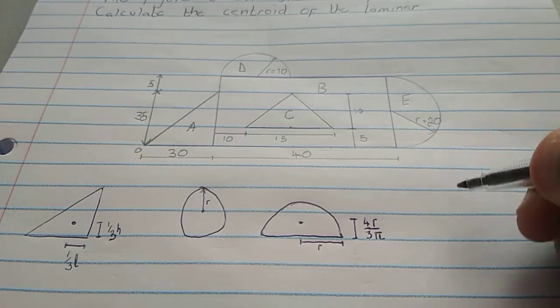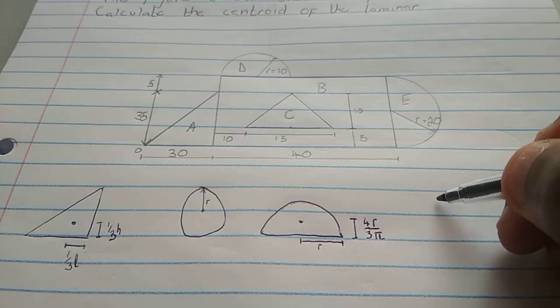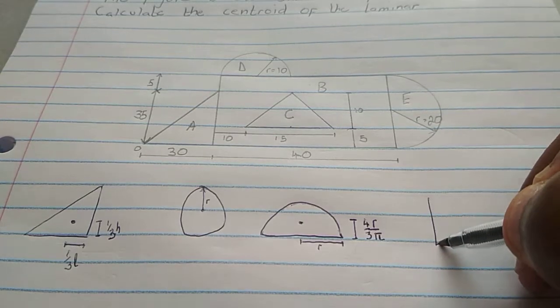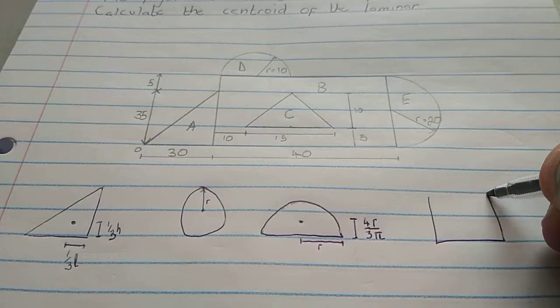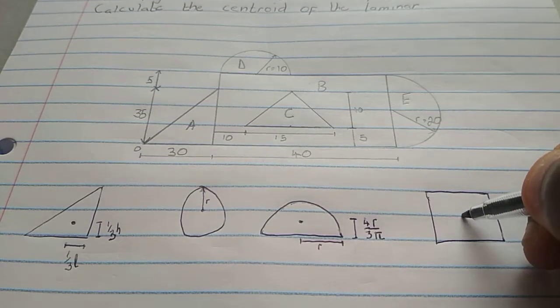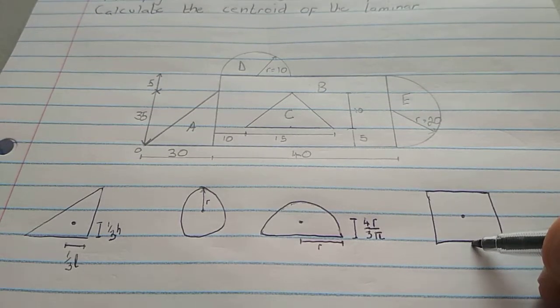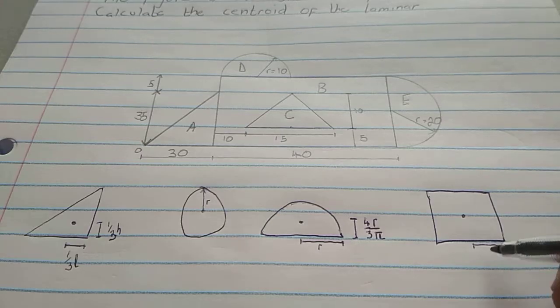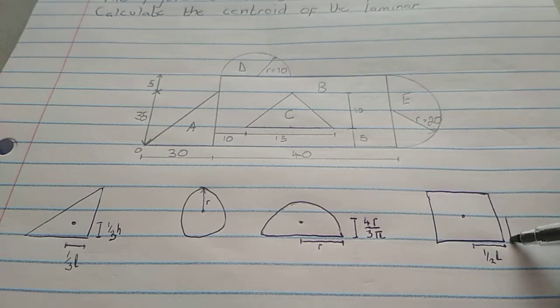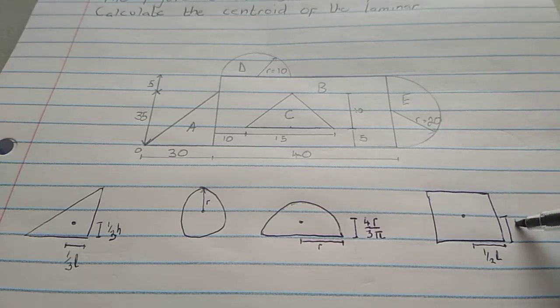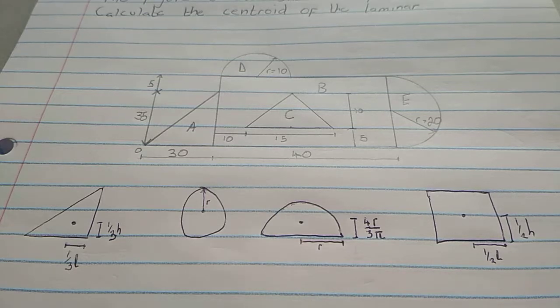All right, and then the last one is a rectangle. The centroid is right there at a distance of a half of the length and a half of the height. Those are the few basics that you need to know to tackle this question.